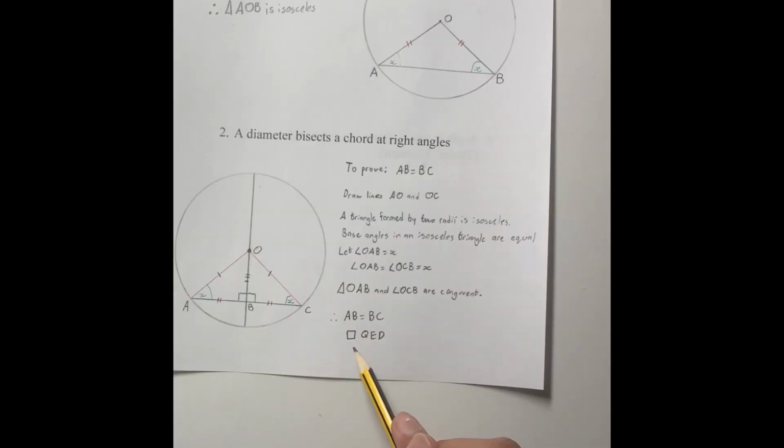This notation at the end, a square and the letters QED, is something which is used by mathematicians to demonstrate that they've proven something. QED is the Latin abbreviation quod erat demonstrandum, meaning which was to be demonstrated, a fancy way of saying that they've proved a theorem, and is used as a sort of mic drop by mathematicians. So if you want to flex your knowledge to the examiner while you're doing an exam, here's how to do it.